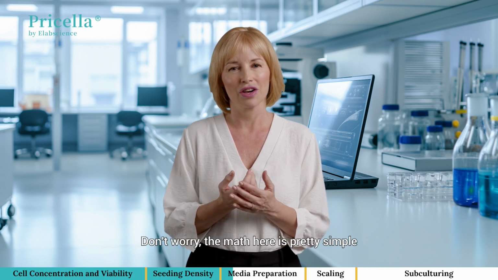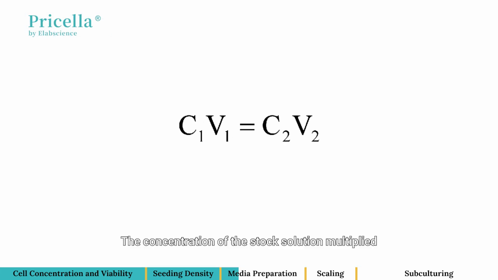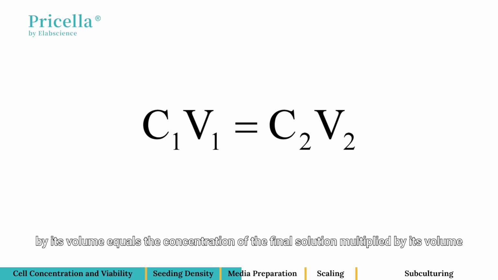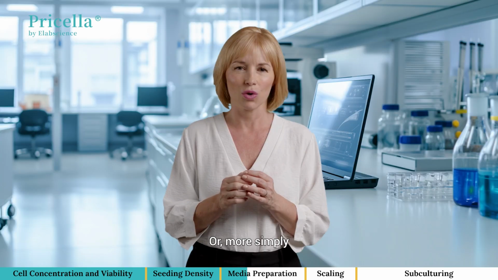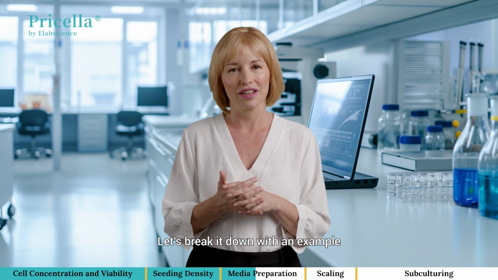Don't worry, the math here is pretty simple. You just need this formula. The concentration of the stock solution multiplied by its volume equals the concentration of the final solution multiplied by its volume, or, more simply, C1 times V1 equals C2 times V2. Let's break it down with an example.